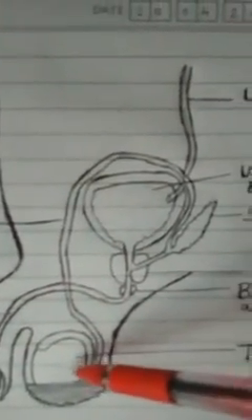You can see the figure. In this figure, we have to start from the testis. A pair of testes is found in one human body, and this testis is the site for the sperm formation.